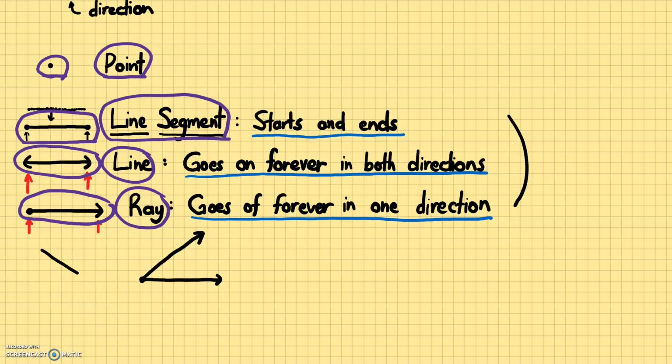The same thing goes with lines and line segments. A line can go like this. It doesn't have to go from side to side as shown here. It can go like that. You can even go like this. So these are all lines. So over here we have two rays. They have the same endpoint.